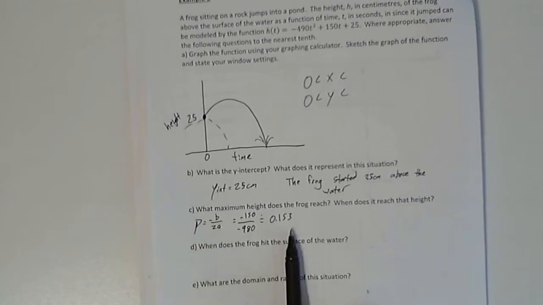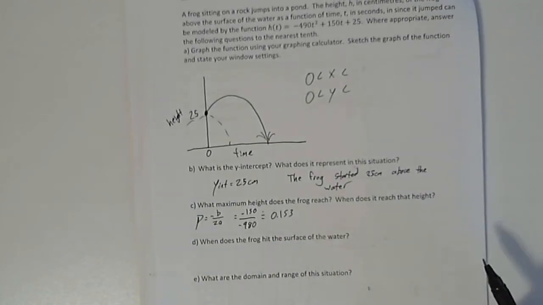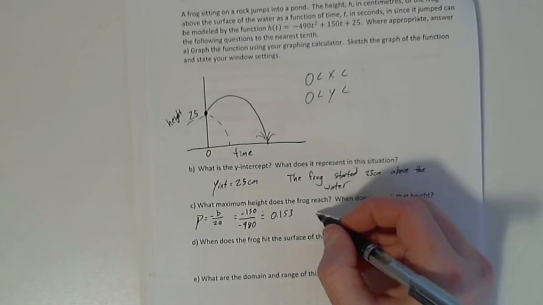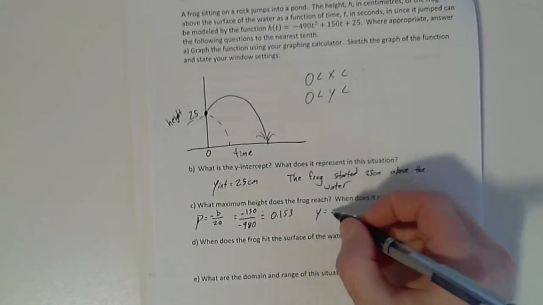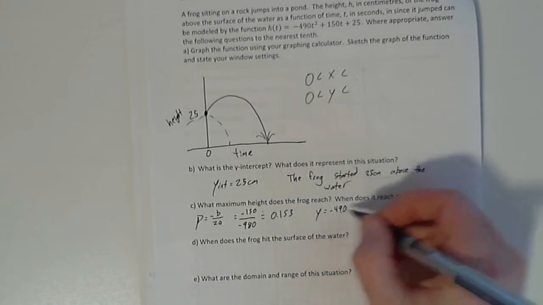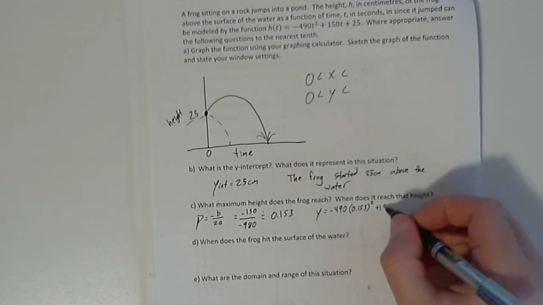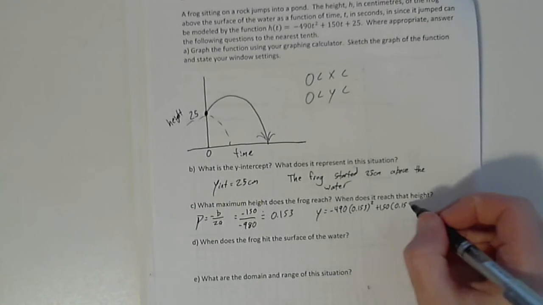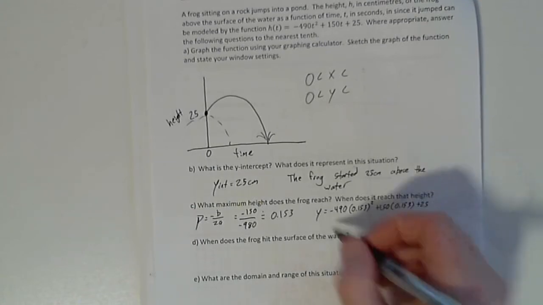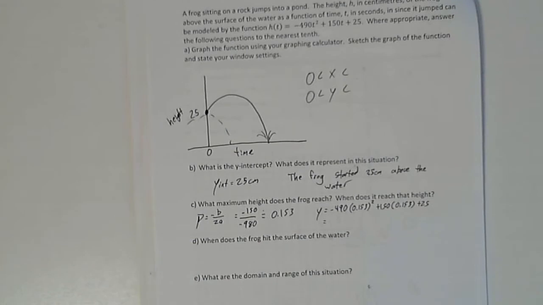It goes very fast. And then we need to sub that into the equation to solve for the other value. So y is equal to negative 490 times 0.153 squared, plus 150 times 0.153, plus 25, which is equal to... it takes a little while to enter in the calculator.